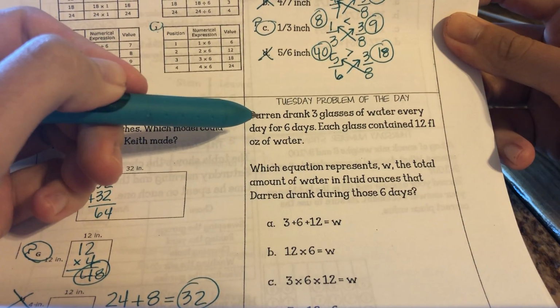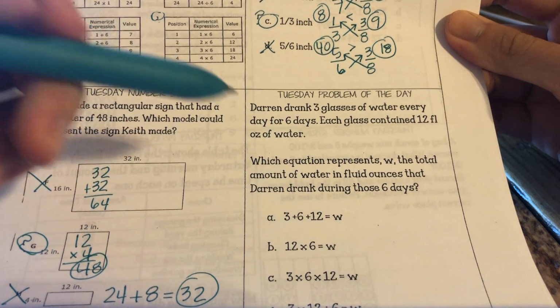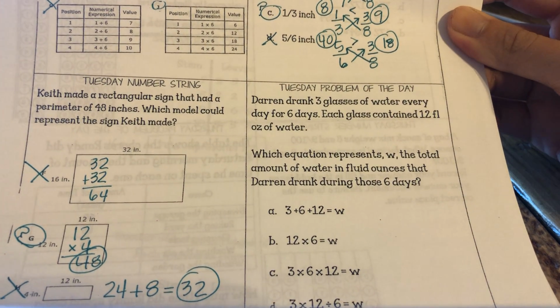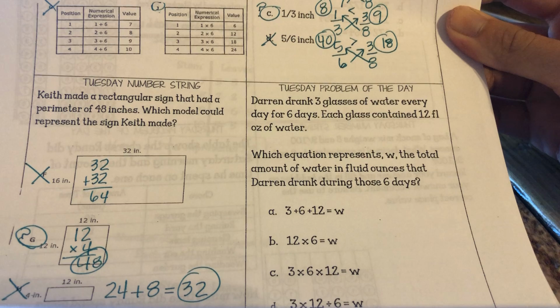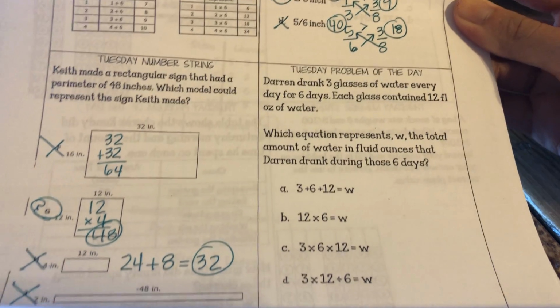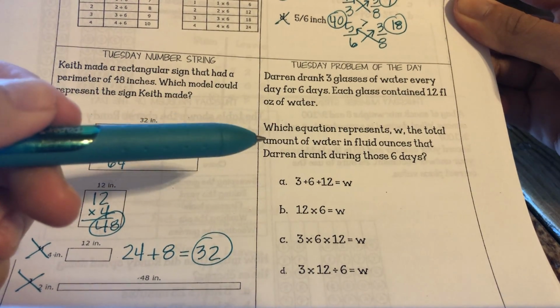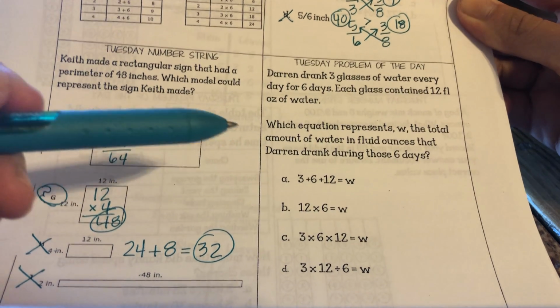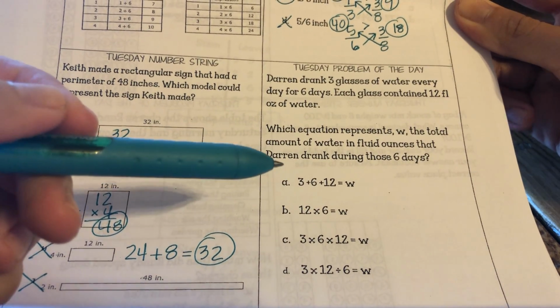Okay, Darren drank 3 glasses of water every day for 6 days. Each glass contained 12 fluid ounces of water. Which equation represents W, the total amount of water in fluid ounces that Darren drank during those 6 days?